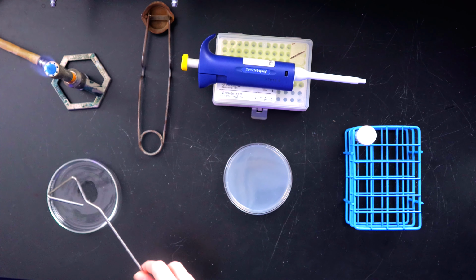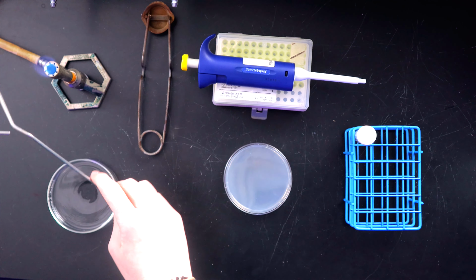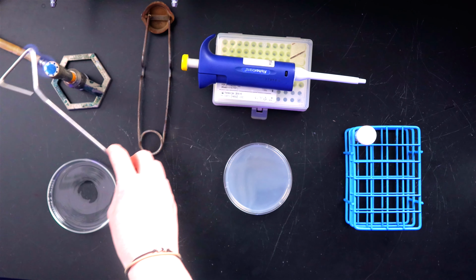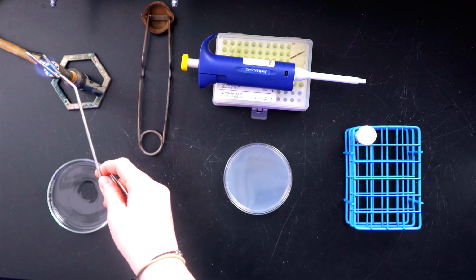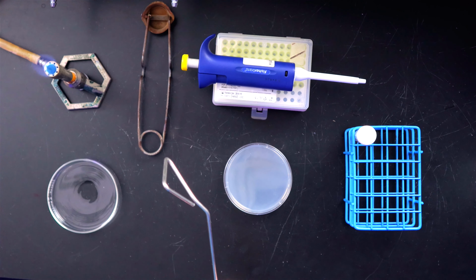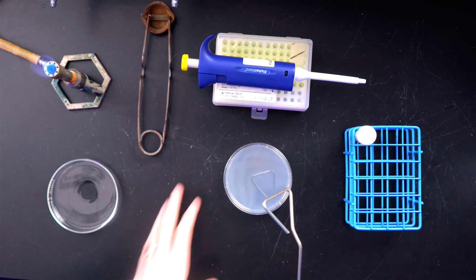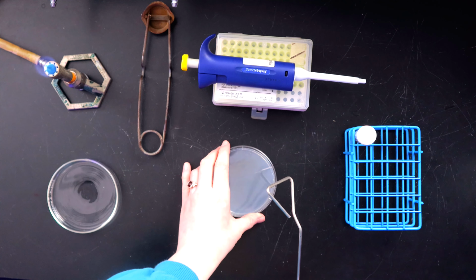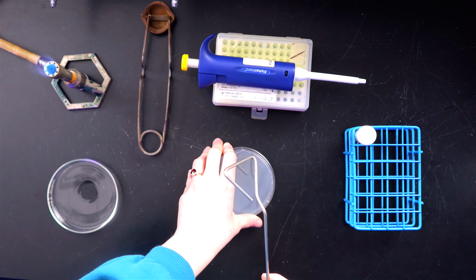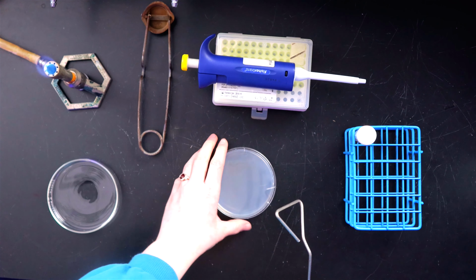So we have our spreader. Take it out of the alcohol, and we're going to run it through the Bunsen burner just for a few seconds. Don't want to do too long because you'll make it too hot, and that will either melt your media or kill the bacteria. And what's the flame doing to the alcohol? It just burns off the alcohol. Nothing special.